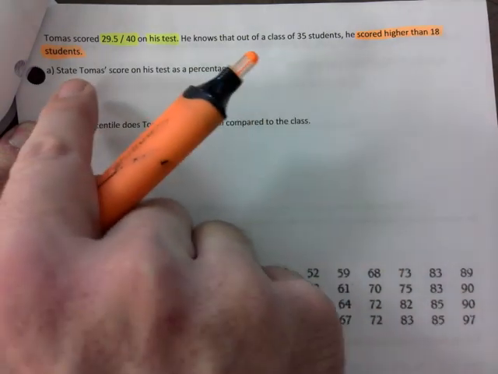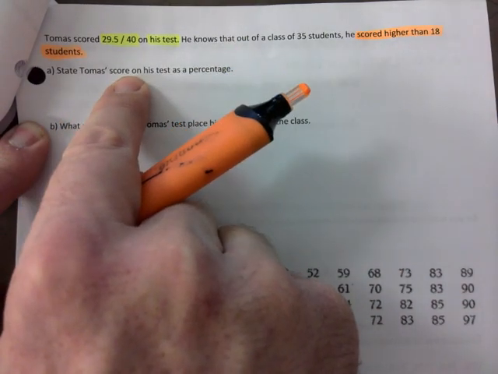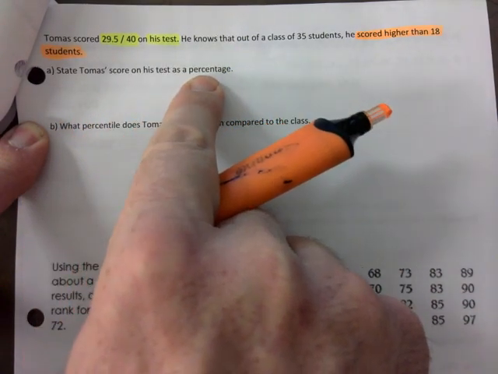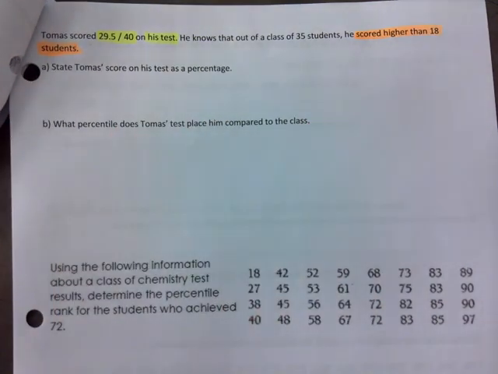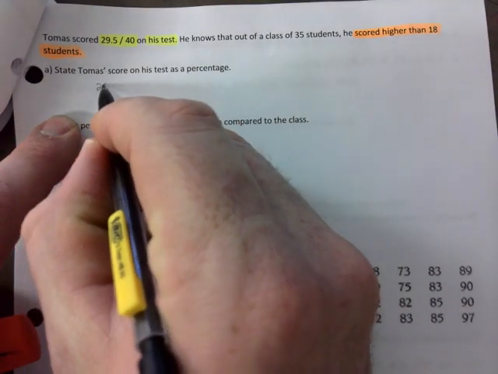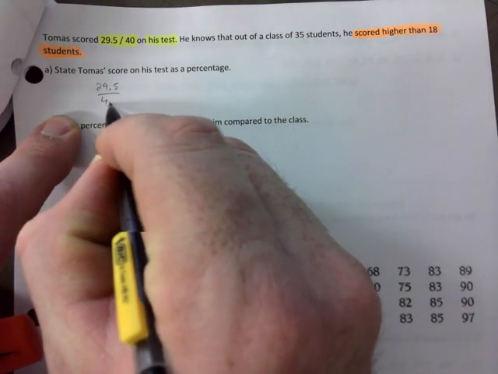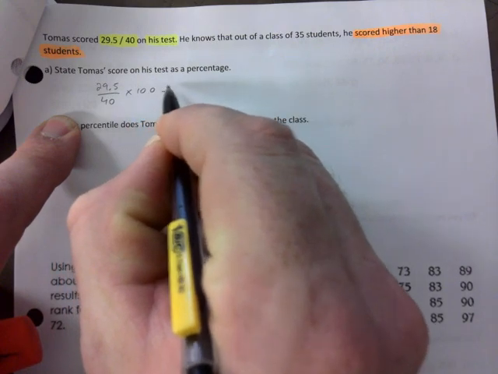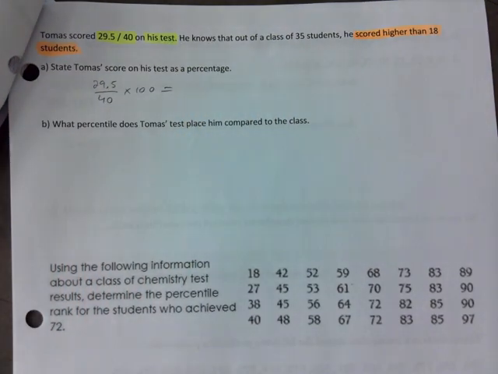Okay. So first, A, state Thomas's score on his test as a percentage. This is not percentile rank, okay? I could have said calculate someone's down payment as a percentage. Remember that in home finance? Same thing. So we're going to go 29.5 out of 40 times 100. That's how you find his actual test score.